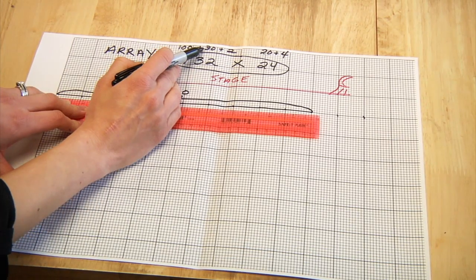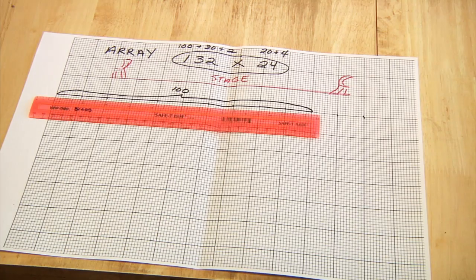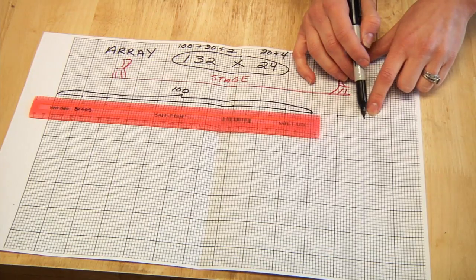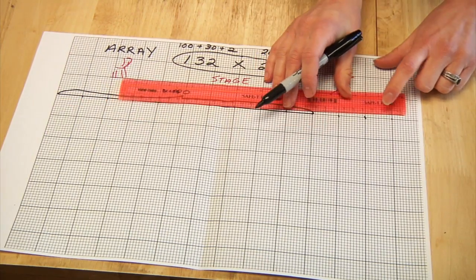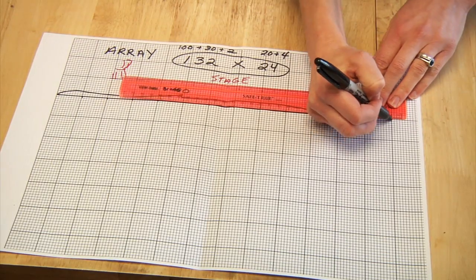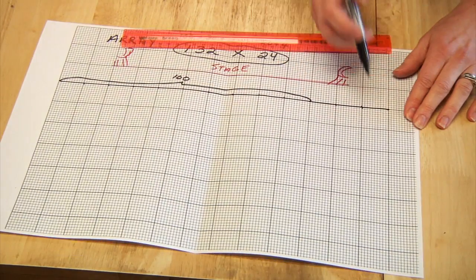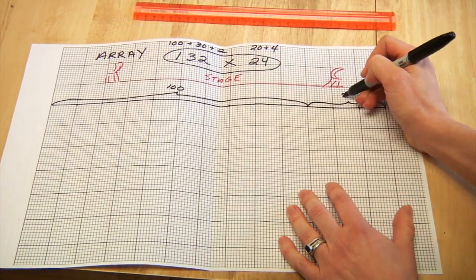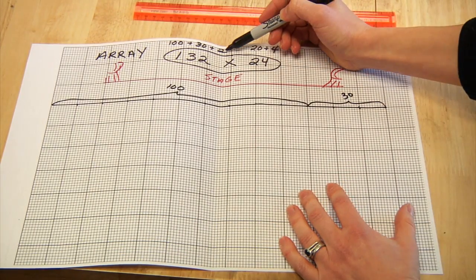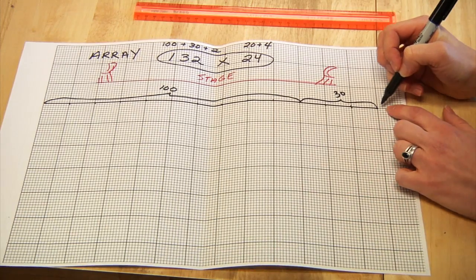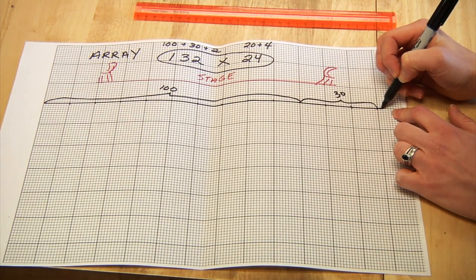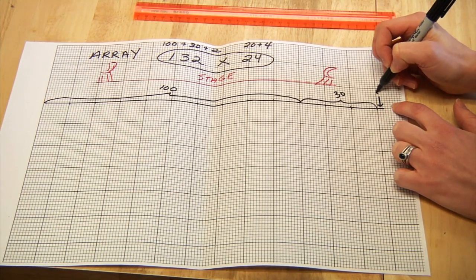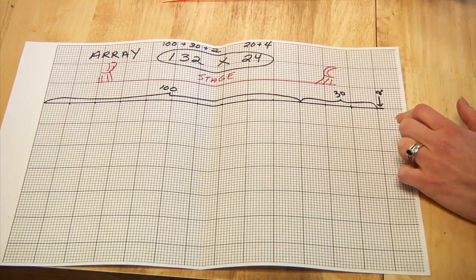Next, I'm going to try and deal with this 30. Again, counting by tens is going to be really helpful. So from the 100, I'm going to come over 10, 20, 30. I can connect those and label it again. That's going to be 30. And finally, I'm going to do the 2 individual seats left over here on the edge. They're tiny, tiny, tiny. So I'm just going to go 1, 2. And then I'm going to draw an arrow, since it's awfully small, to show that there are 2 right there.